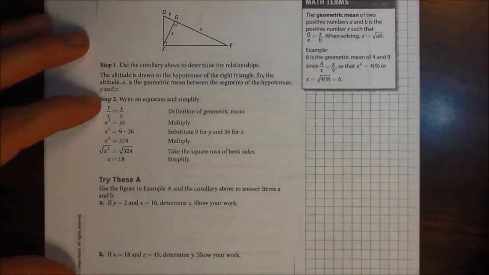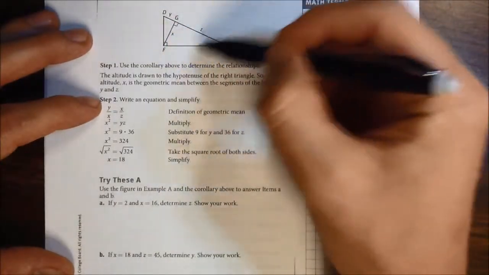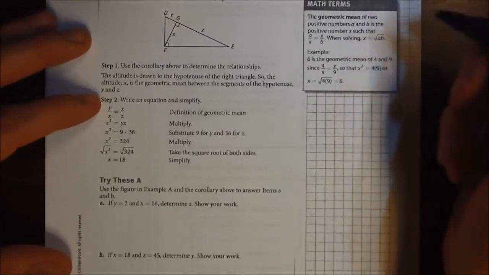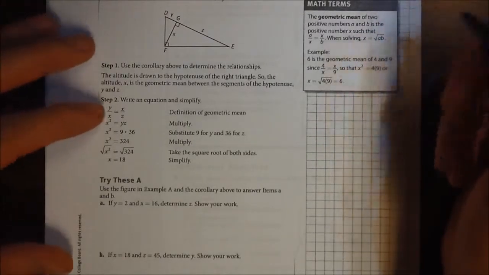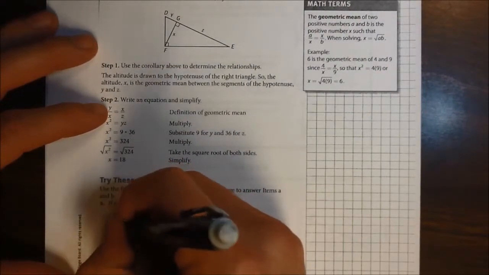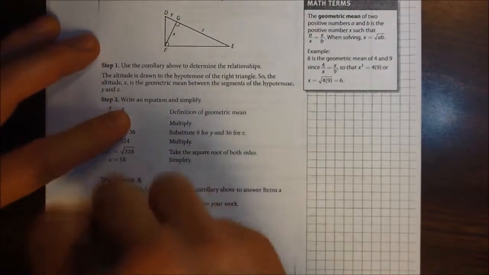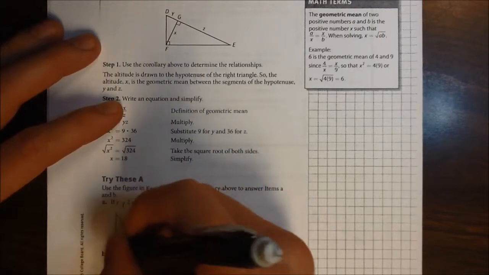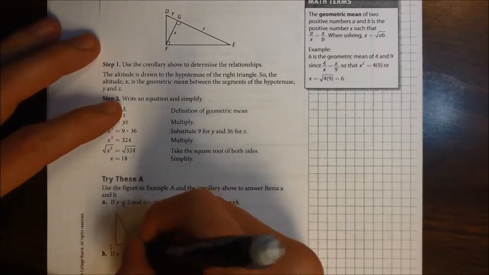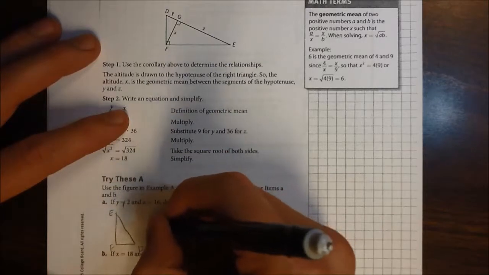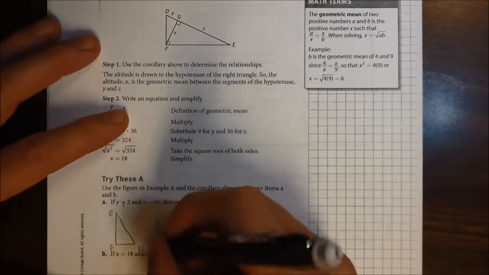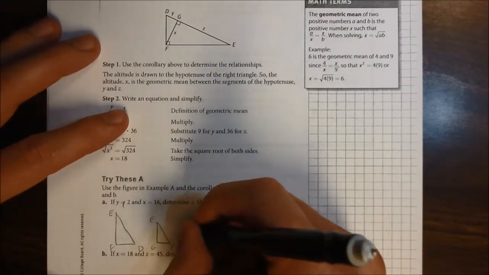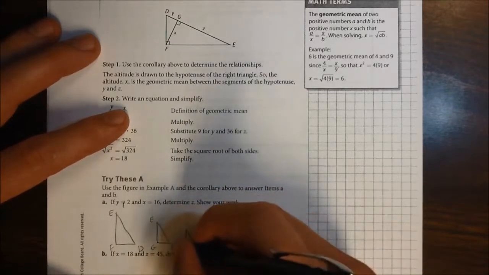What I suggest that you do is, if you have a diagram that looks like this with the three right triangles, break it up into the three similar triangles individually. So I have the large right triangle, and that would be triangle FDE. I have the medium-sized triangle, and that would be GFE. And then I have this small triangle, and that is GDF.